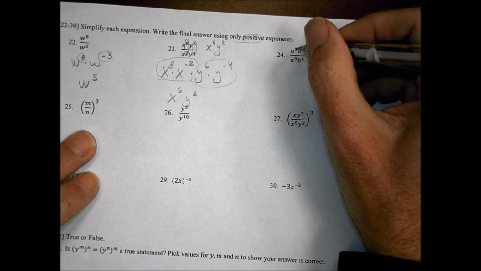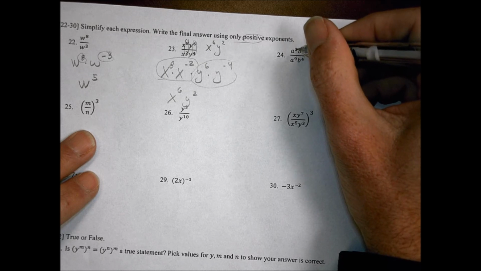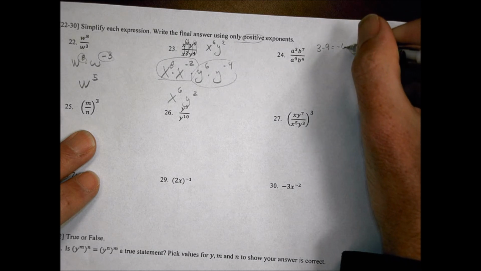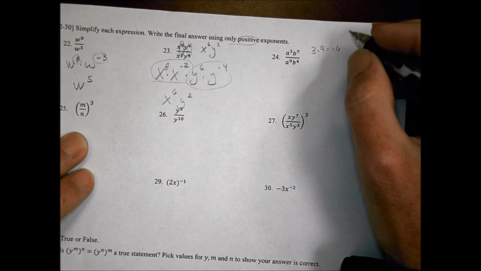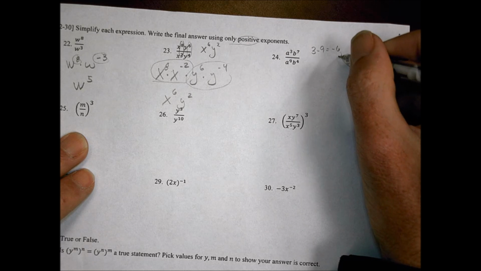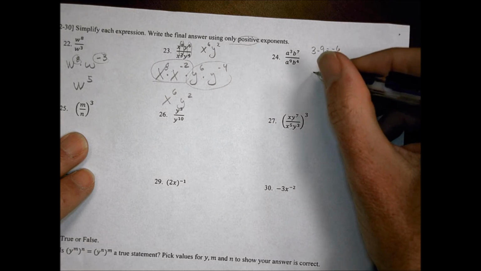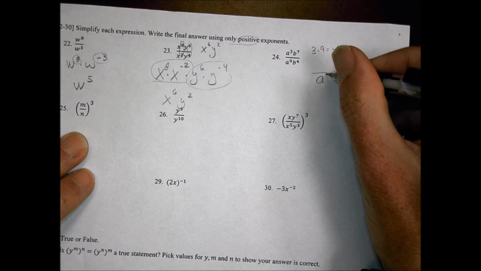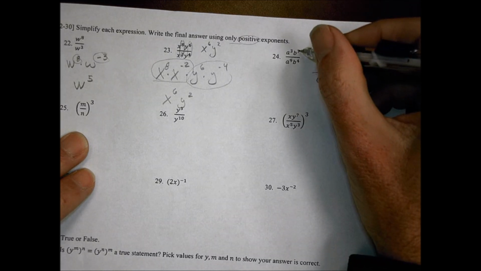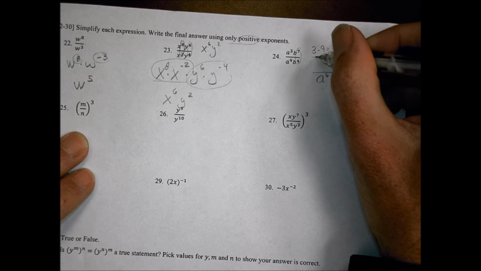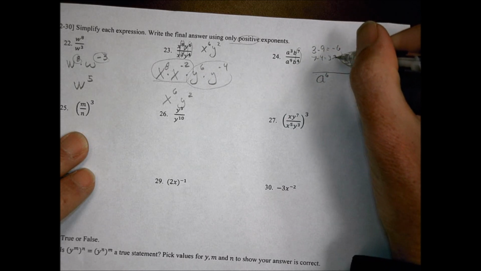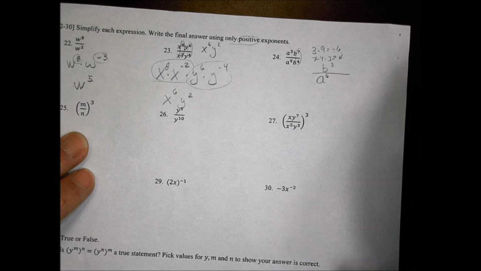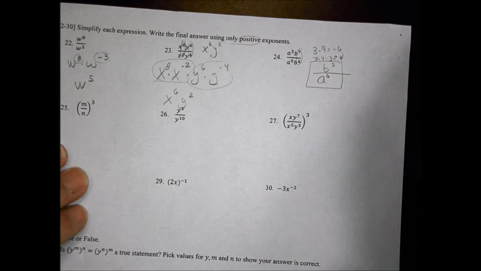Here I have a 3 and a 9. So if I was to do 3 minus 9, I end up with a minus 6. Because that value is a negative 6, it would have to be down in the denominator, the basement. So here's my answer: I have a to the 6th power down here. For the b though, I have 7 minus 4, and 7 minus 4 equals 3, so that goes upstairs. So we have b to the 3rd power, like that.